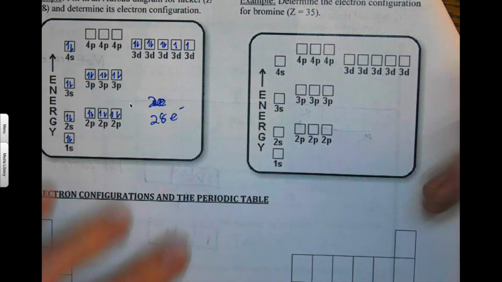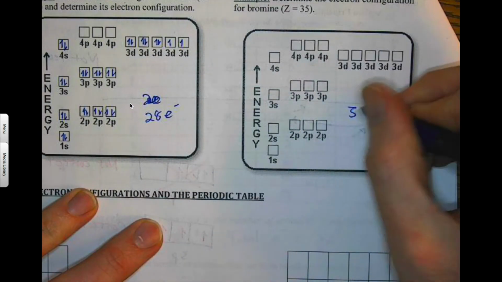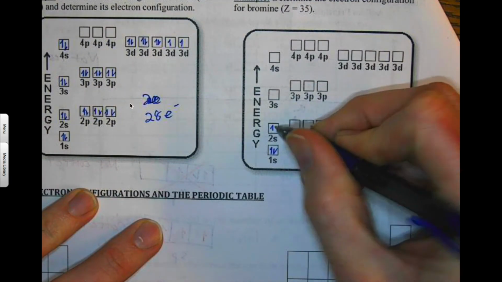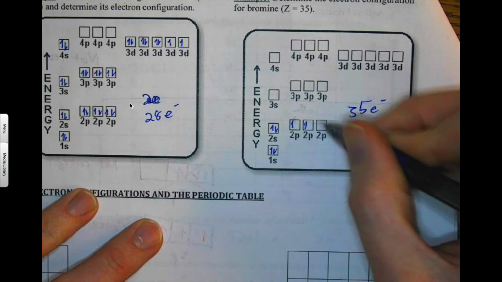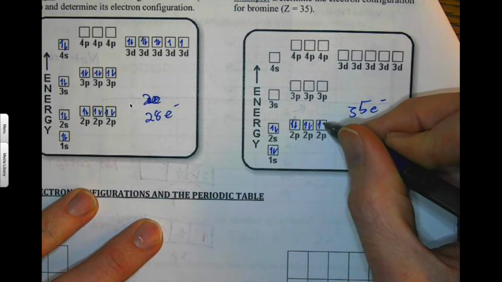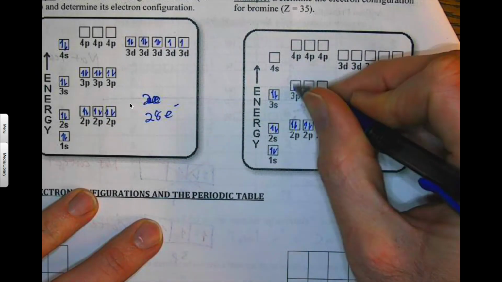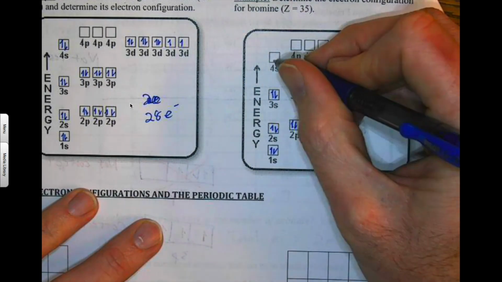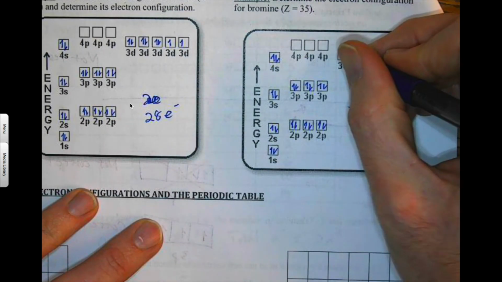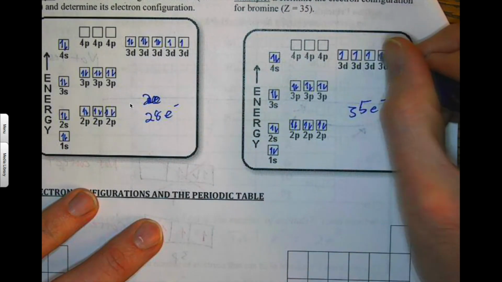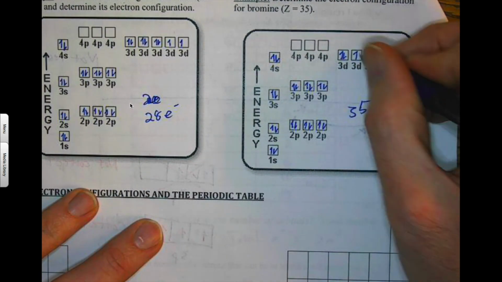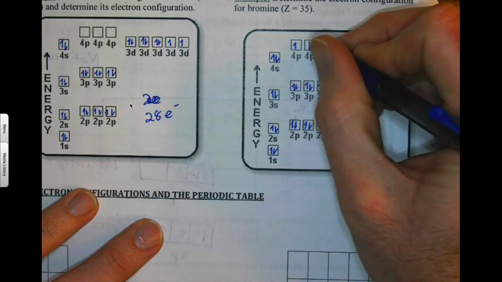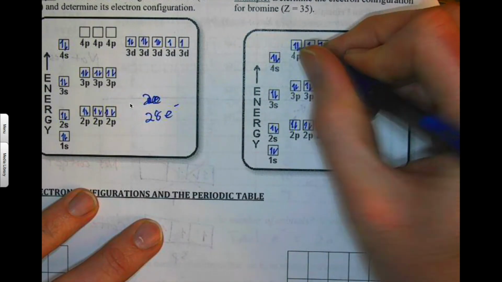And then for bromine, we need 35 electrons. 1, 2, 3, 4, 5, 6, 7, 8, 9, 10, 11, 12, 13, 14, 15, 16, 17, 18, 19, 20, 21, 22, 23, 24, 25, 26, 27, 28, 29, 30, 31, 32, 33, 34, 35.